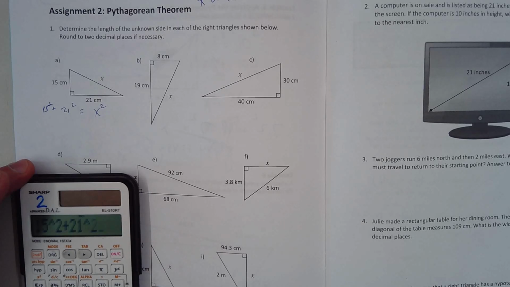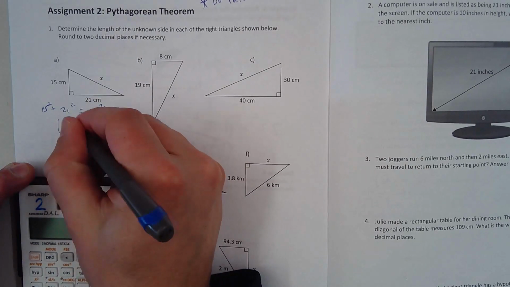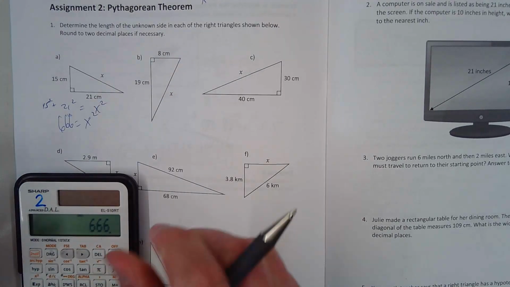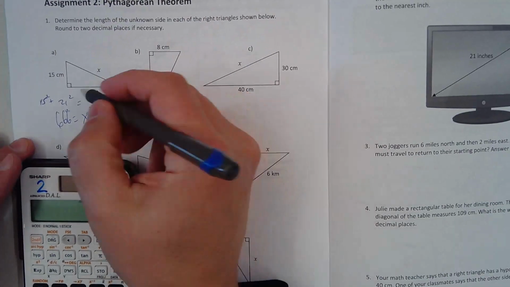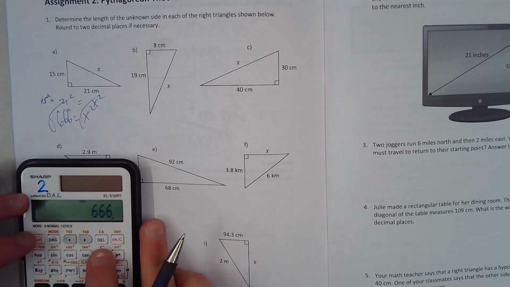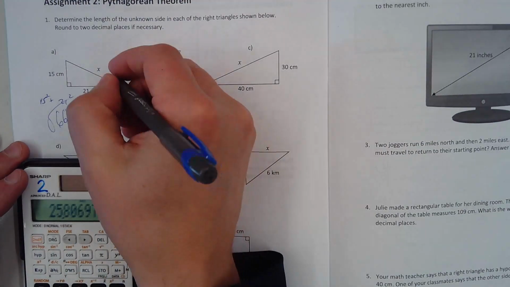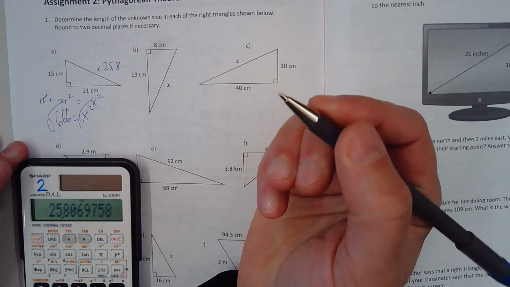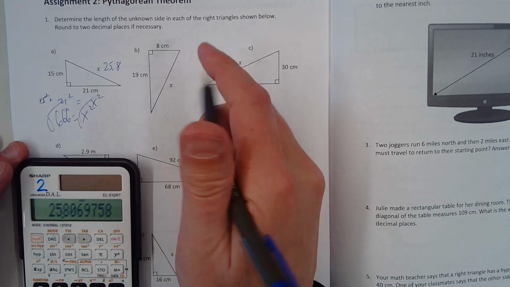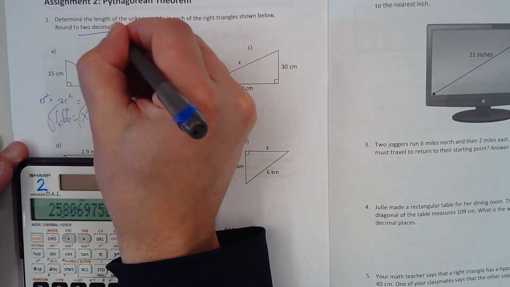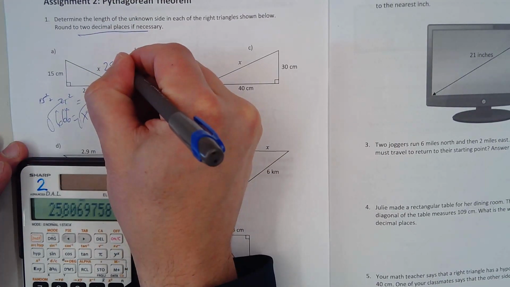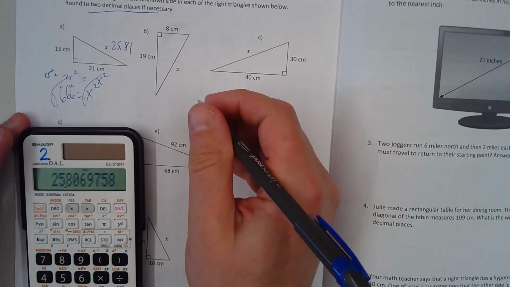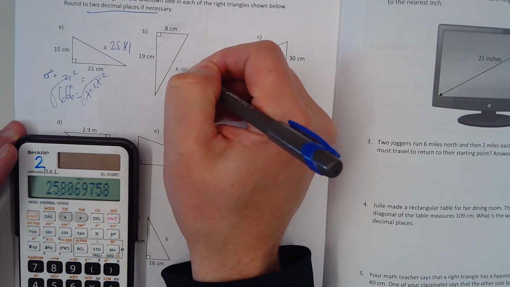And 21 squared. Together they make, ooh, not a great number. 666. So we're going to do a square root of that. And you should get 25.8. Yes? Oh, is it 2 decimals? Round to 2 decimal places. There you go. 25.81. Good.